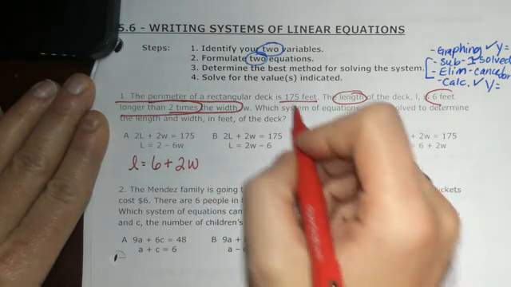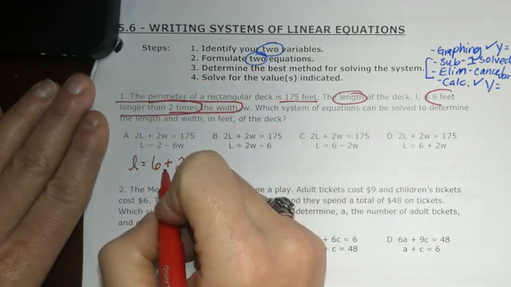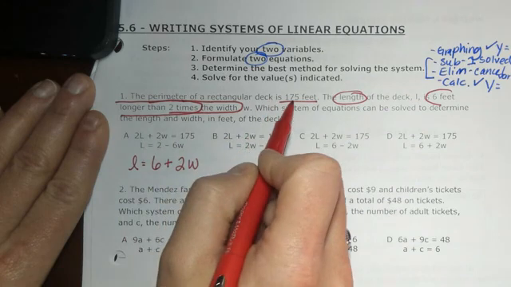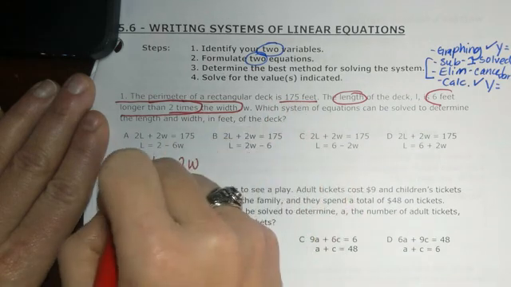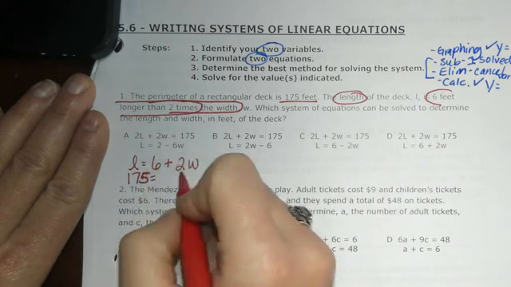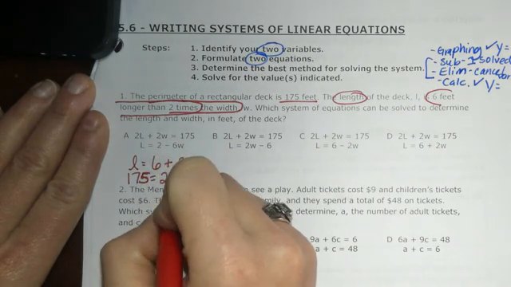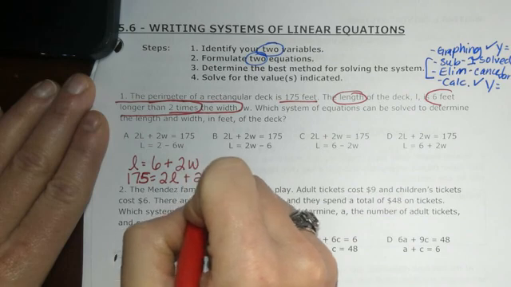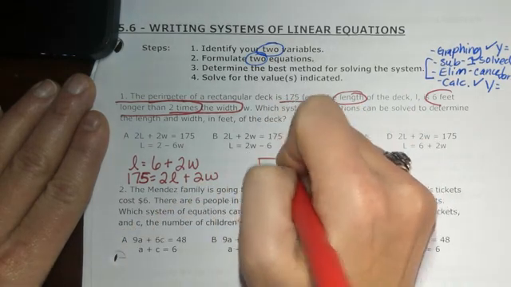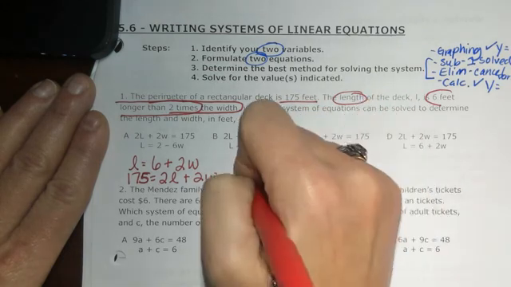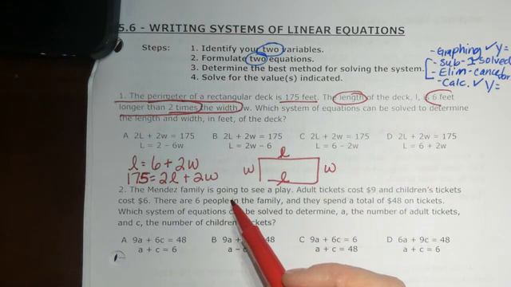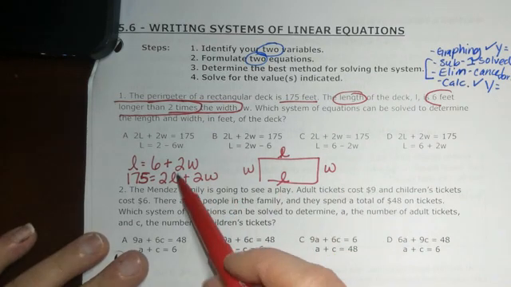And then we know the other equation is going to be dealing with the perimeter. If the perimeter of a rectangular desk is 175, what does a perimeter tell you about length and width? When you add them up, you have 2 lengths and you add 2 widths. Remember, of a rectangle, you have two L's plus 2 W's. That's where we get 2L plus 2W. Alright, so these are going to be your 2 equations.